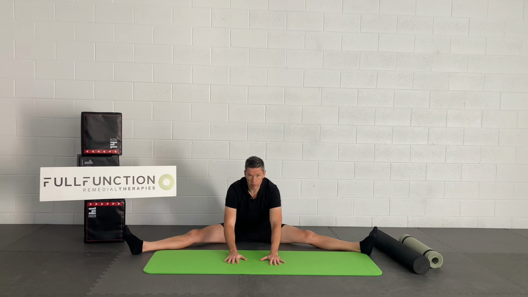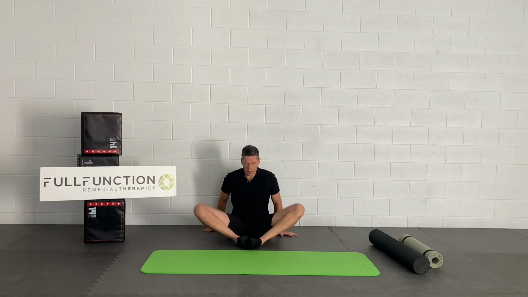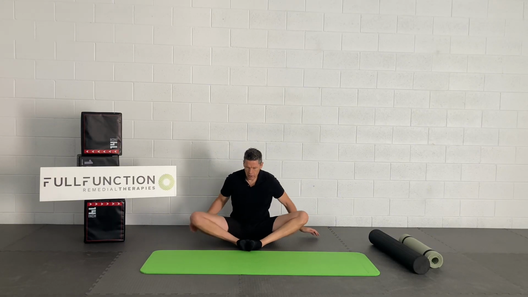So it's up to you. I find this one to be very effective. Some people have trouble getting their legs too far apart, so it makes it uncomfortable or not workable for them. So either stretch this one or feet together and pushing down.